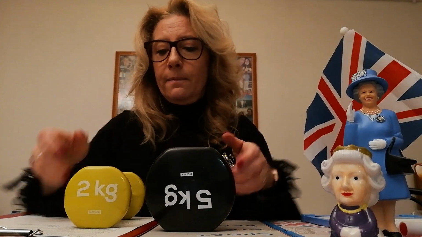So, weight 5 kilos, and here you have 2 kilos. So, the black weight is heavier than the yellow weight because heavy is a one syllable adjective, and so you need to add er. Okay?